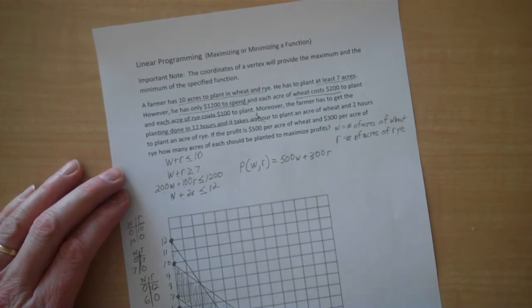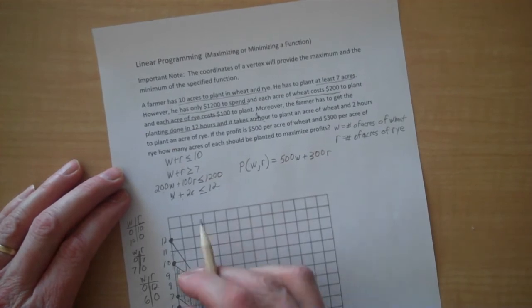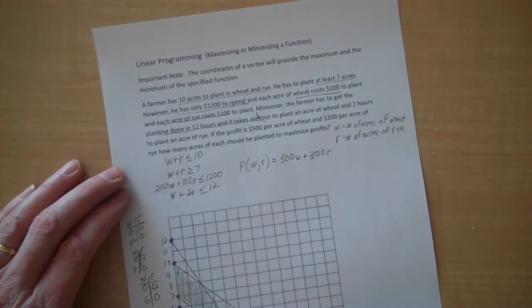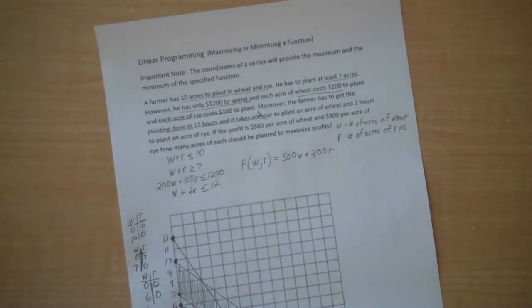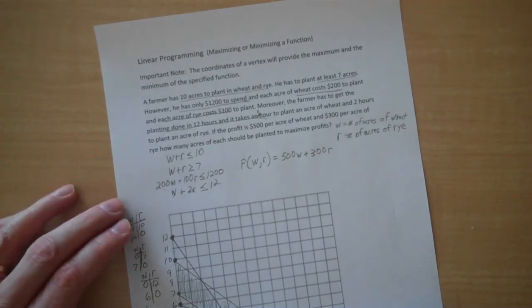My whole region is bounded by this line, but I also have to stay under this other line, and I've got to be inside the band. Okay, now we have enough information for this problem.